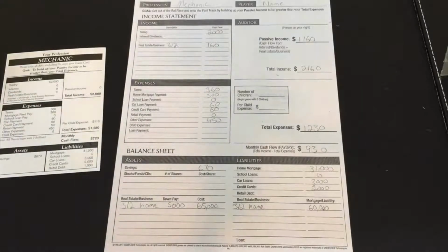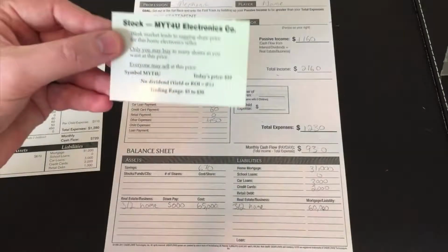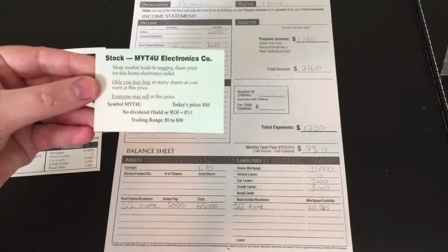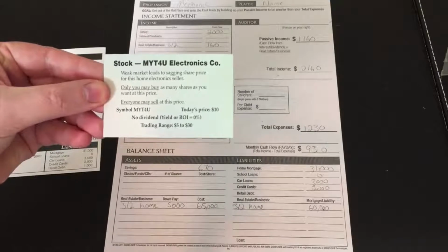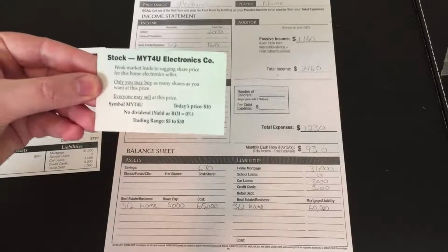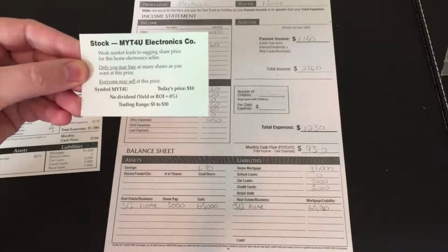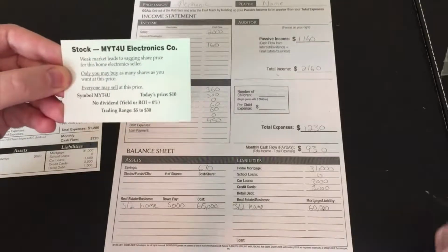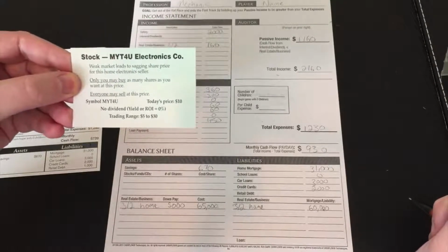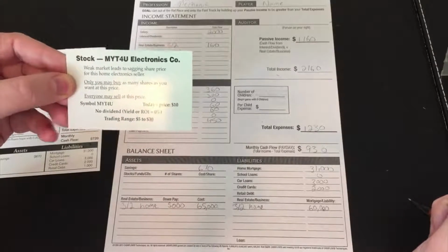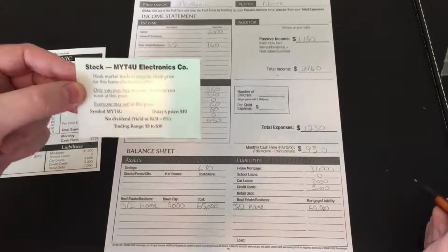I'm going to show you a second card here. And this one is Mighty for You Electronics. I'm going to show you two different things on this card. The first is how to buy a stock, and the second is how to take a loan. I mentioned earlier you can take a loan from the bank at any time.